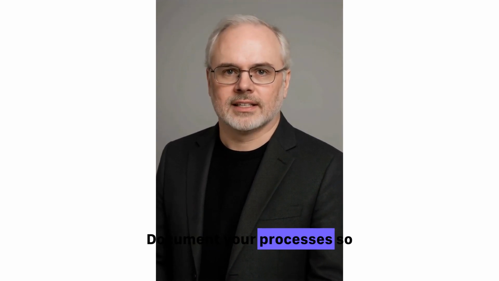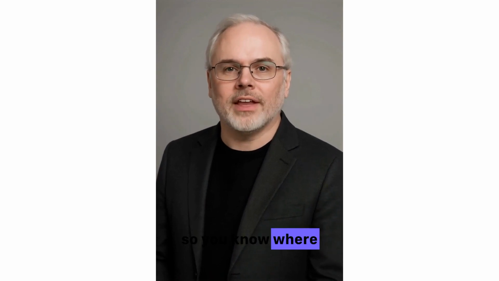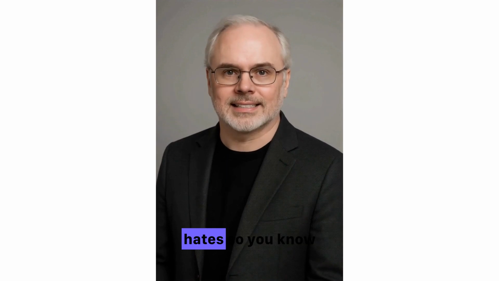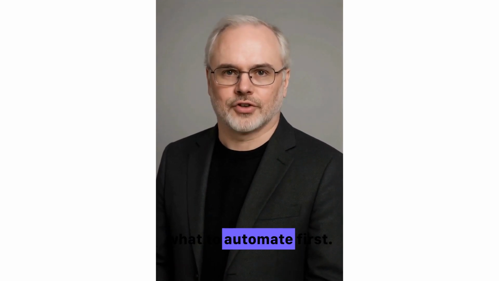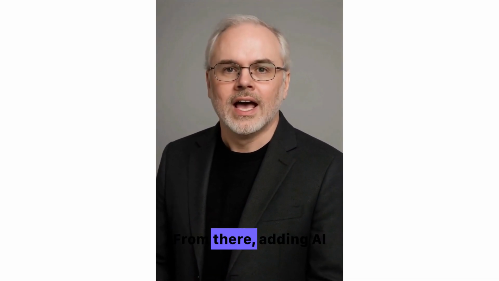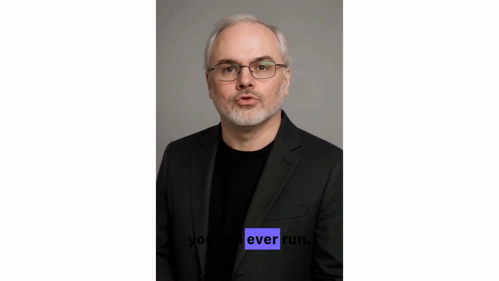Putting it all together, now let's tie these steps together. Document your processes so the work becomes visible. Identify the pain points so you know where things are breaking down. Identify the tasks everyone hates so you know what to automate first. Once you have those three pieces, you have the blueprint. From there, adding AI becomes the simplest project you will ever run.